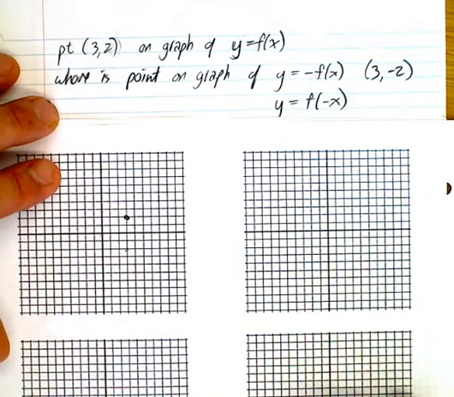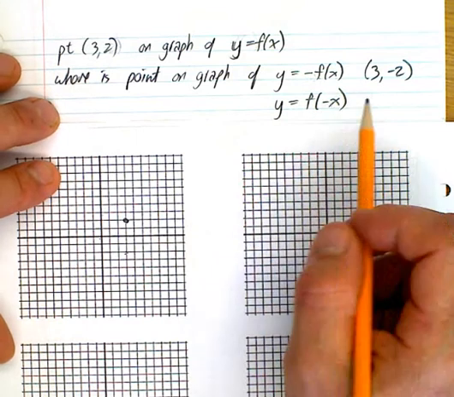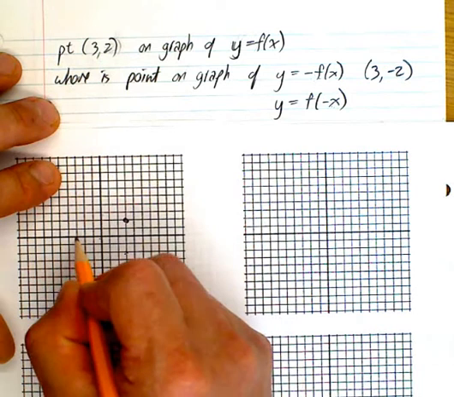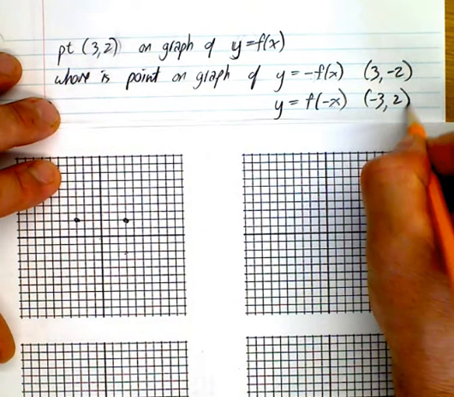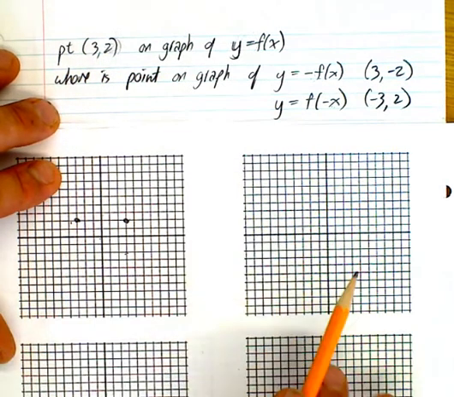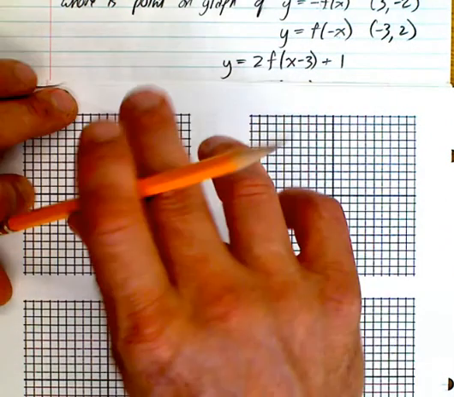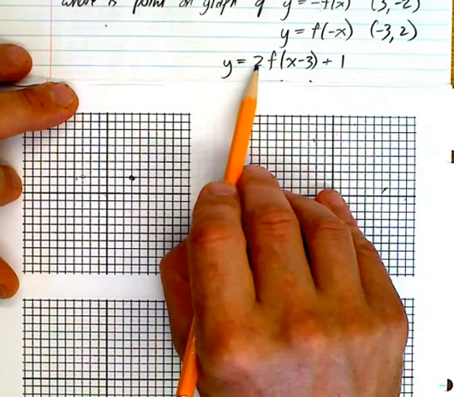Okay? If you say negative x, well, your x is 3. Well, you just made it negative, so it's negative 3 and 2. So it's a reflection over the y-axis, okay? Boom. All right? Let's make it a little more complicated now. What happens with this right here? Well, what we're going to do first of all, let's see.